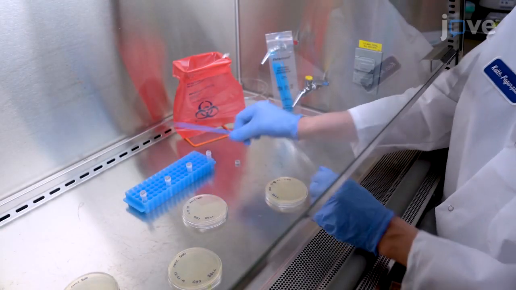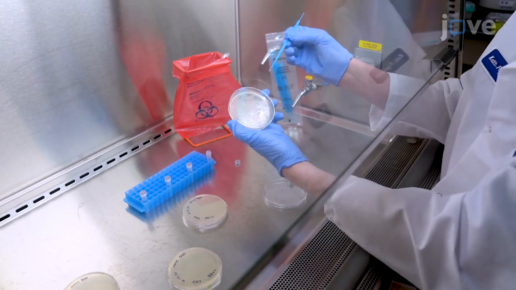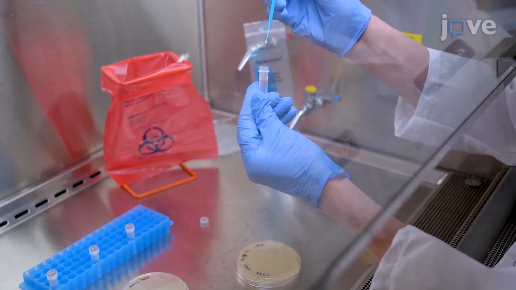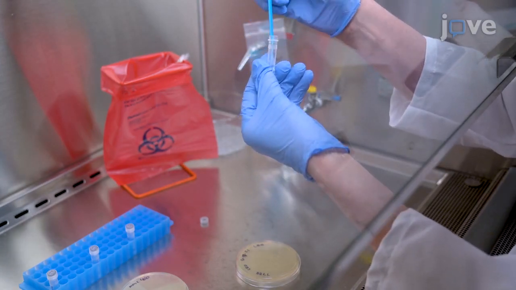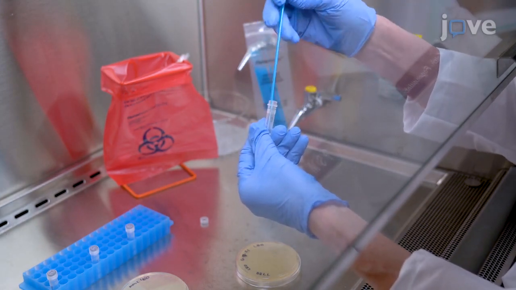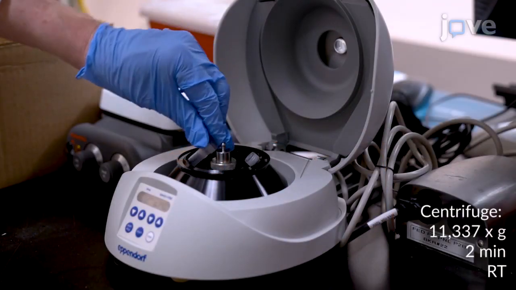To begin, use a sterile 1 microliter loop to harvest bacteria from single colonies grown on LB agar plate, and transfer to a 2 milliliter O-ring lined screw cap microcentrifuge tube containing 300 microliters of HPLC grade water. Then briefly vortex the tube and pellet the cells by centrifugation.